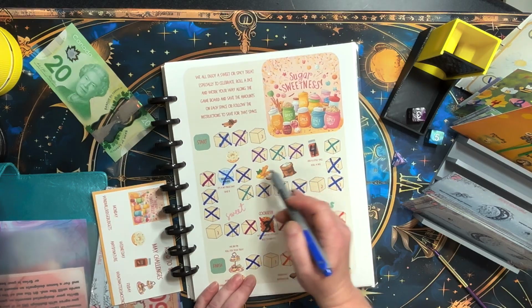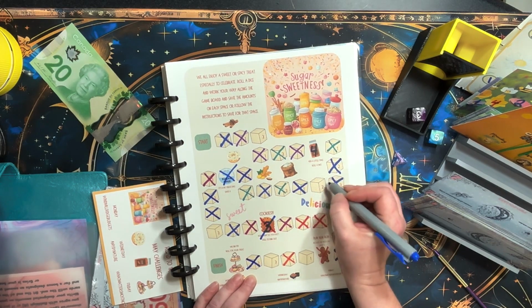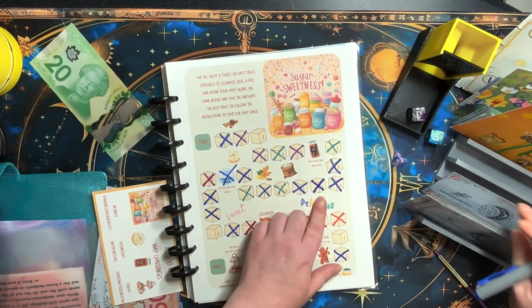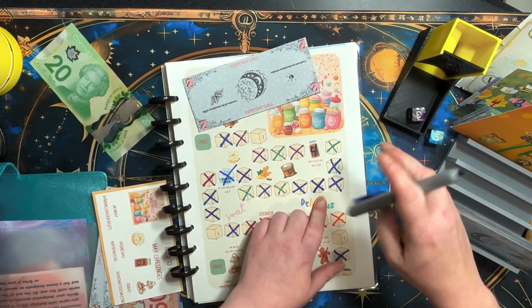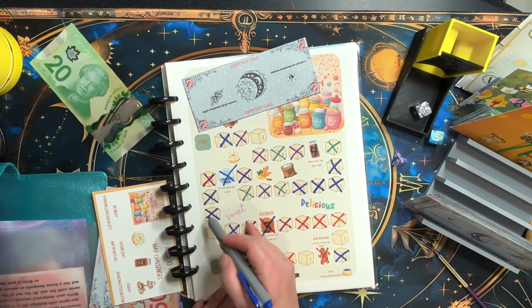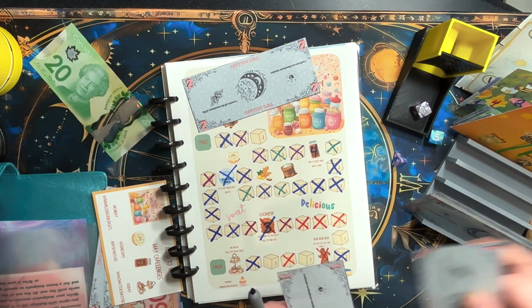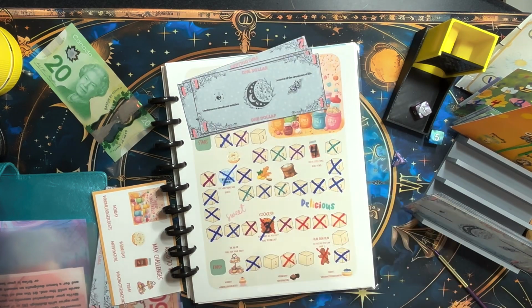1. Oh, 2, 3. So 2. Let's roll again. So 1 right here. So 3. 1, 2, 3.